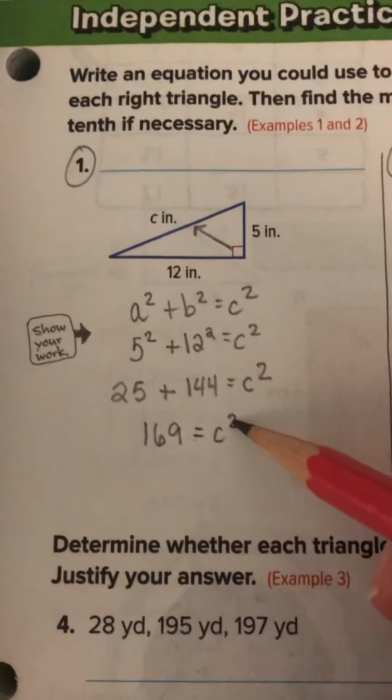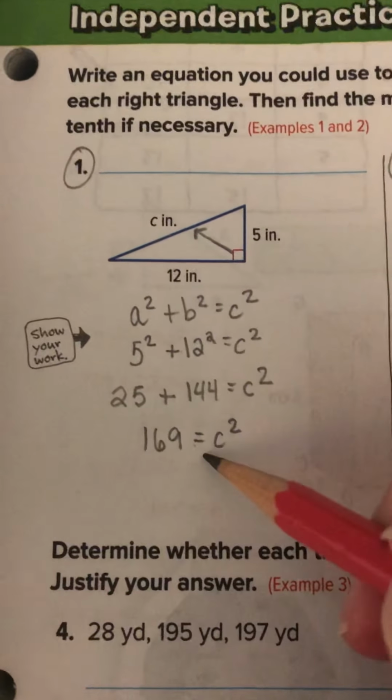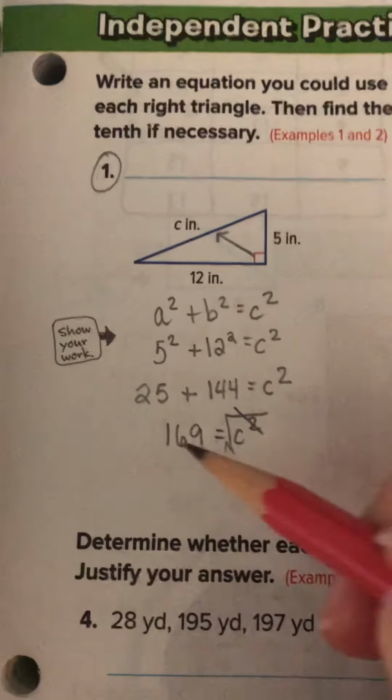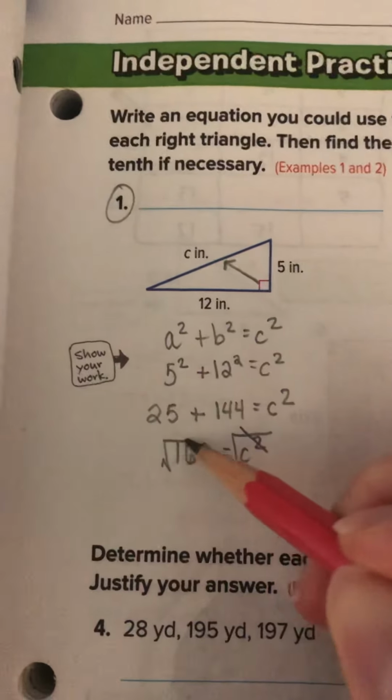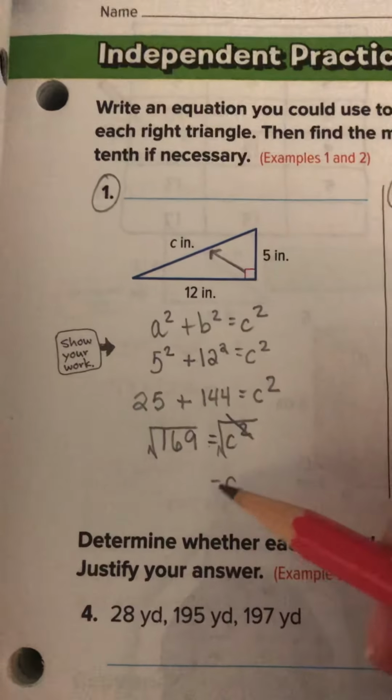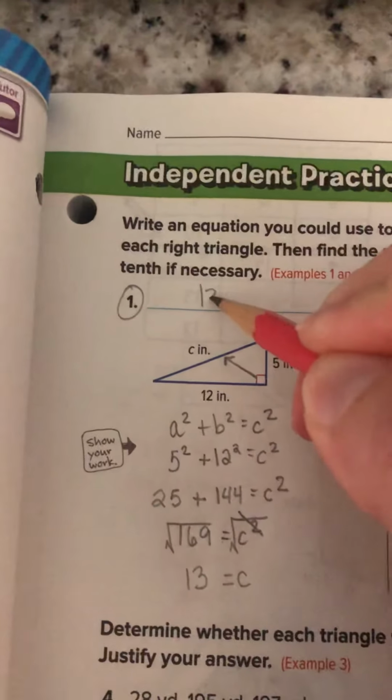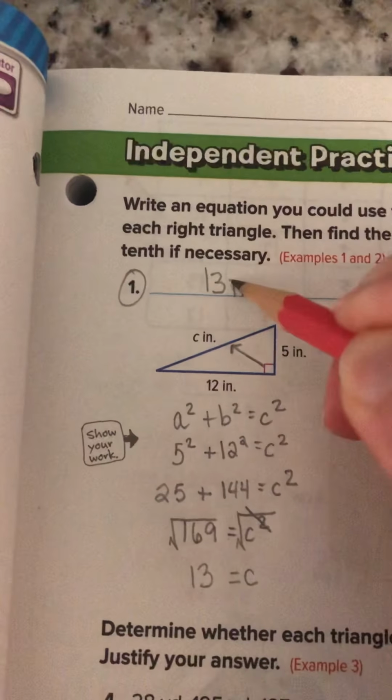To undo the squaring, you can take the square root of it, and they cancel each other out. Then whatever you do to one side, you have to do to the other. So the square root of 169 is 13. So the answer is 13 inches.